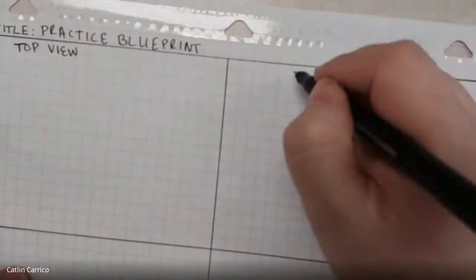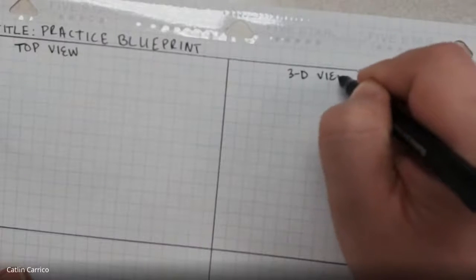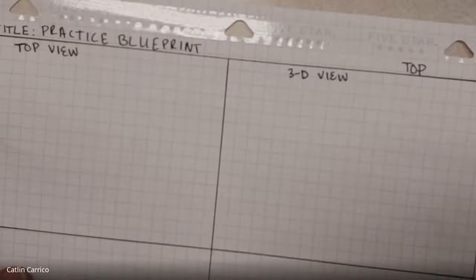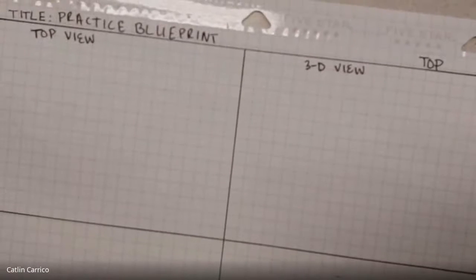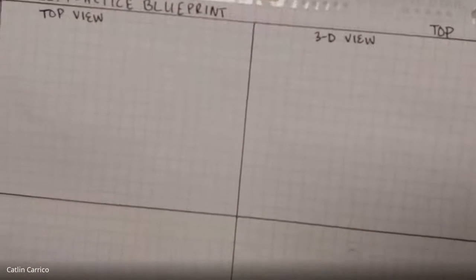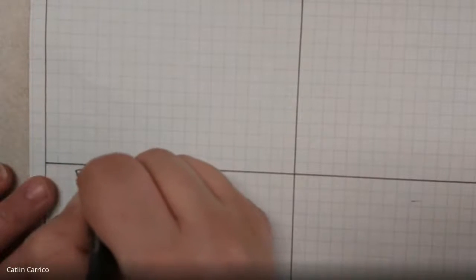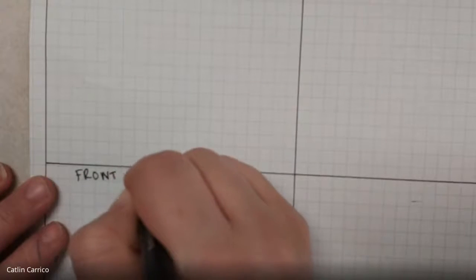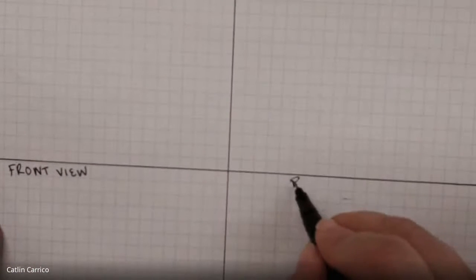The one beside it on the top as well is 3D view, which will be one of your most difficult drawings to do. And this right here is your front view. And this right here is your right view.